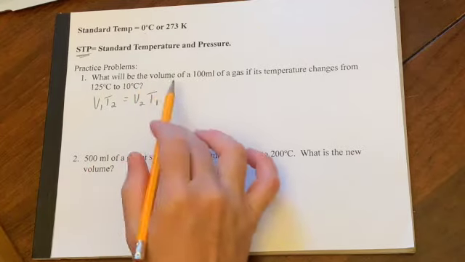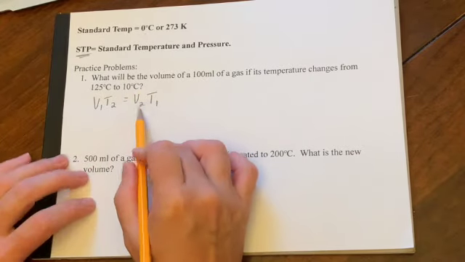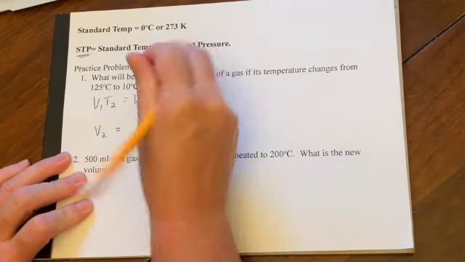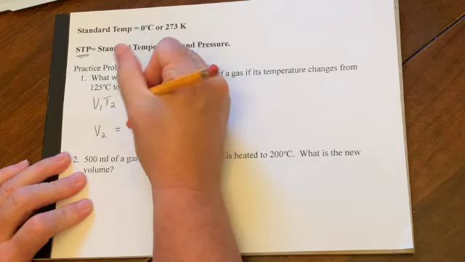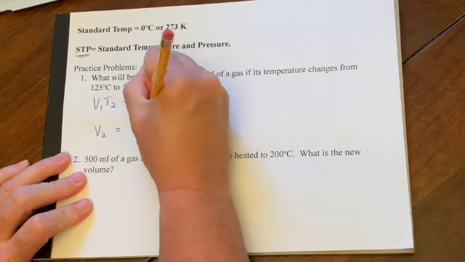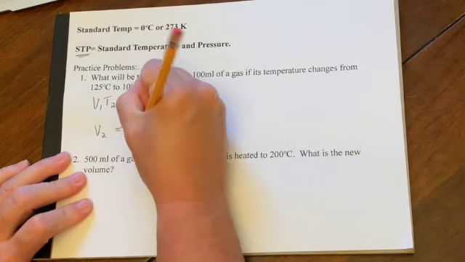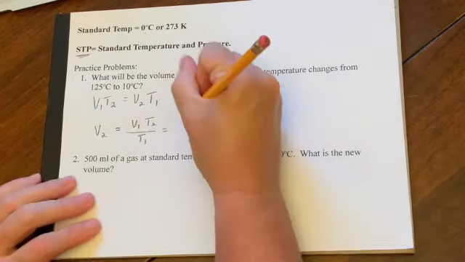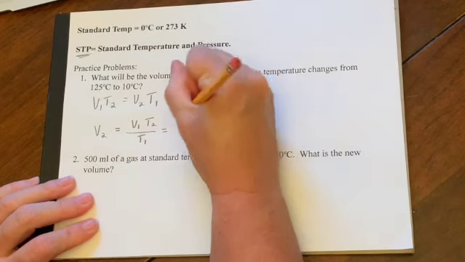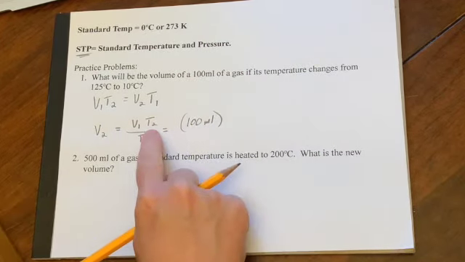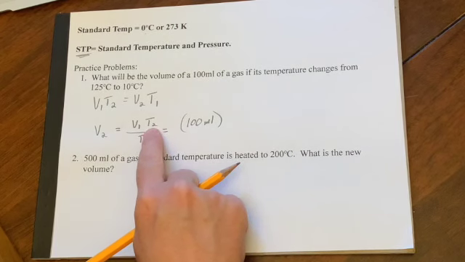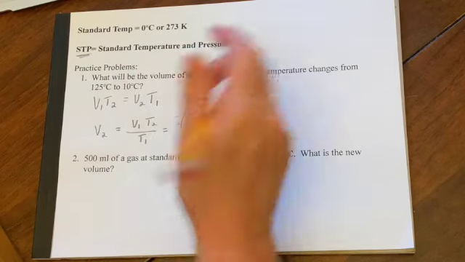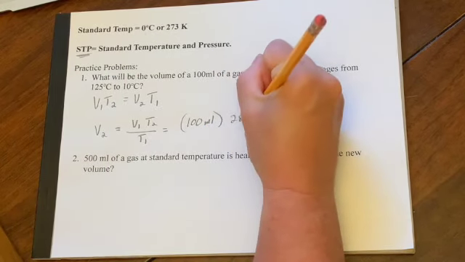So what will be the volume? I'm looking for my final volume. I like to do my algebra first, so I want V2 by itself. I'm going to divide each side by T1. So V2 equals V1 T2 over T1. Now it's time to plug in some numbers. My initial volume is 100 milliliters. Be careful, my final temp, because that's T2, is 10 degrees Celsius. So 10 plus 273, that's 283 Kelvin.